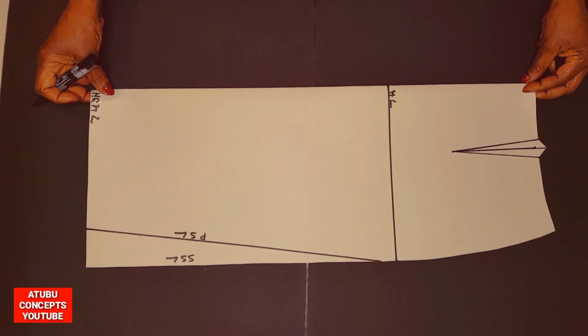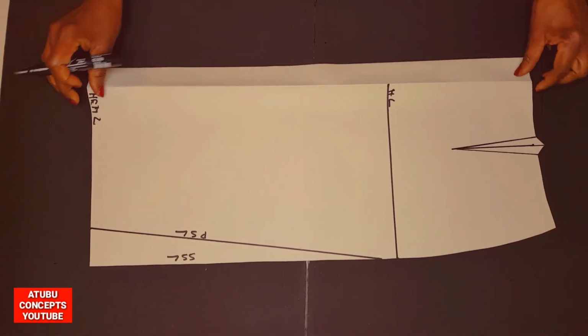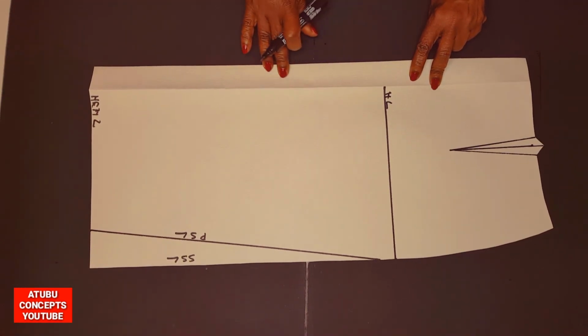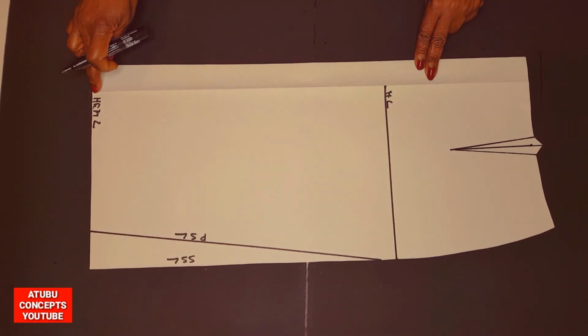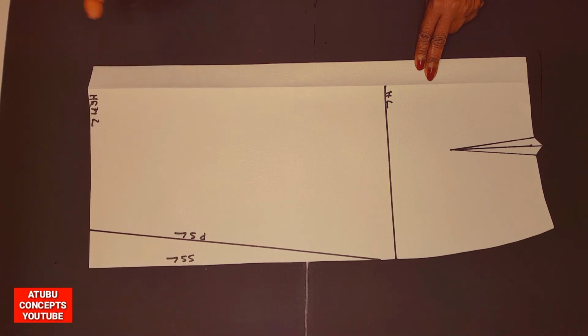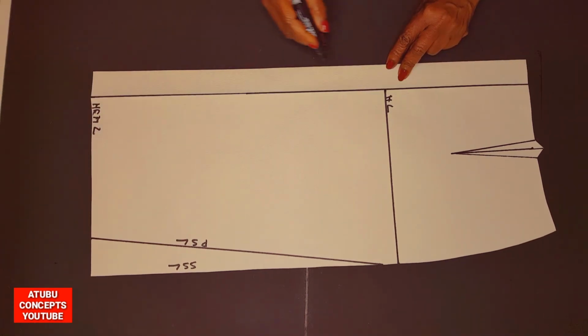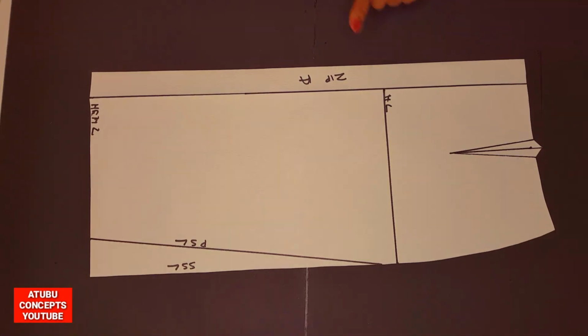To finish the back block up, we are going to separate the zip allowance from the main body by drafting a straight line along this folded line here. This is the zip allowance. I think that's all about the back block.